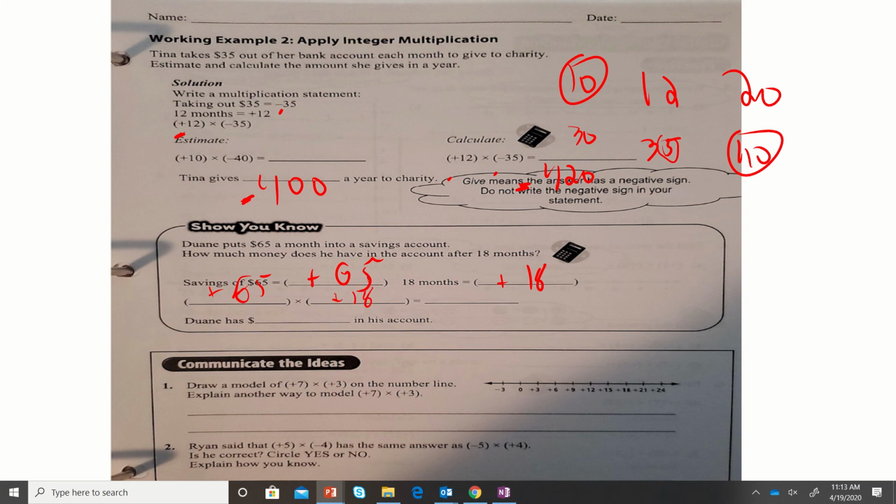If we do that in a calculator, 65 times 18 is $1,170, and it's a plus, because we're saving it and we have two positive integers. So really, he saved $1,170 in 18 months.